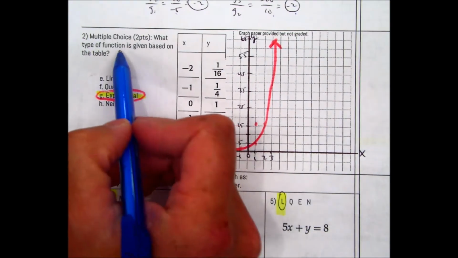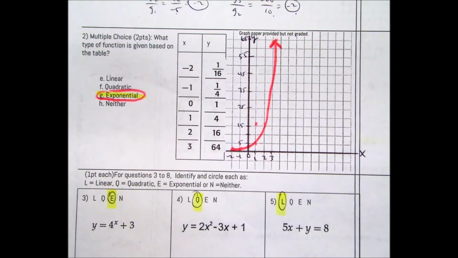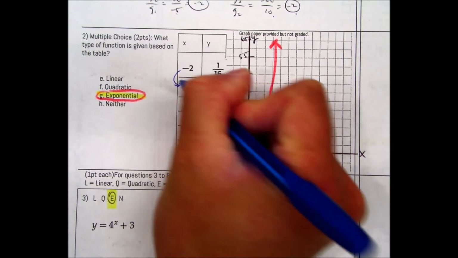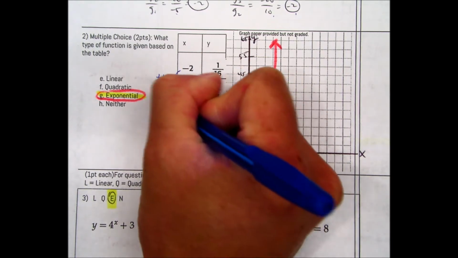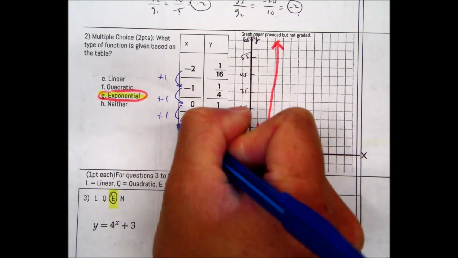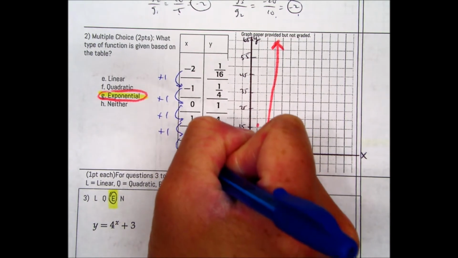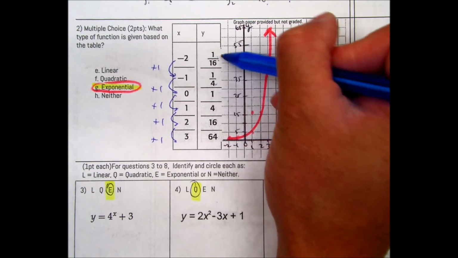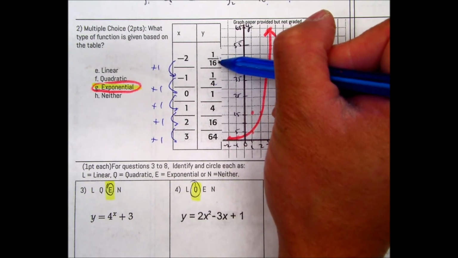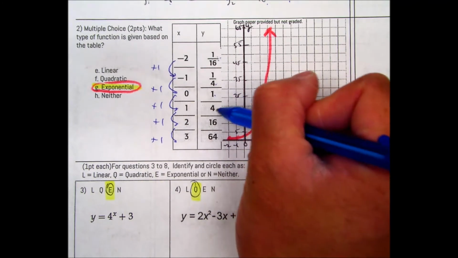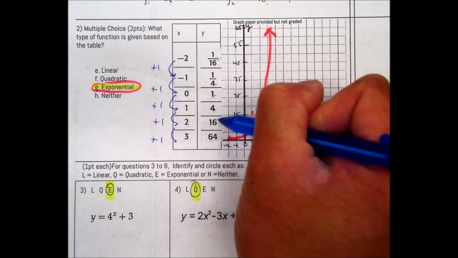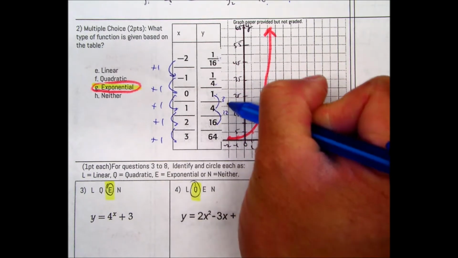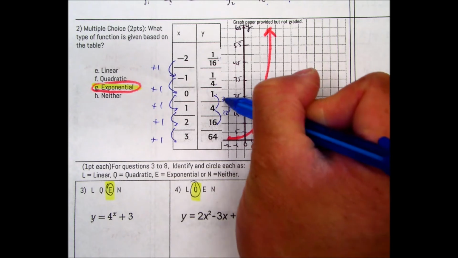Question number 2 says, what type of function is given based on the table? A couple things you can do is recognize that your x values are counting by 1. And I recognize that if I go from this number to this number, it doesn't look like there's a common difference, a first common difference, right? So if you go from here to here, that's 3. And then from here to here, that would be 12. So let's write that 3, and then here would be 12. And then if I took the second difference, that would be 9.